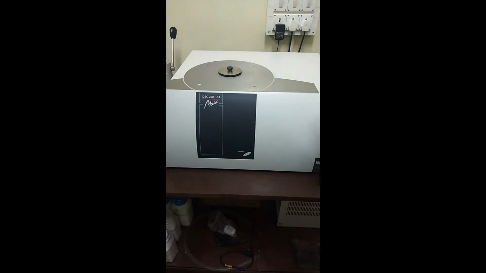So the instrument has a power switch which is placed at the back of the instrument, and the same is being represented in the front. So the power is on right now, and that's why there's a green button visible here.